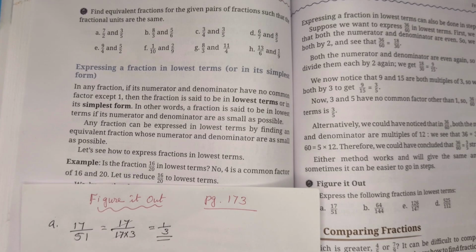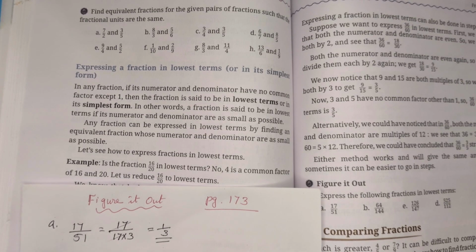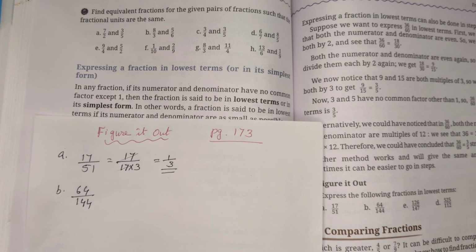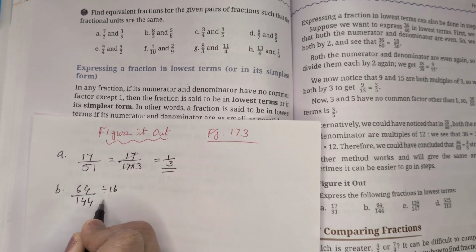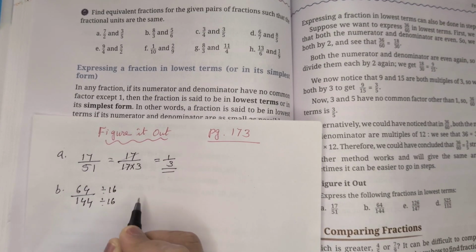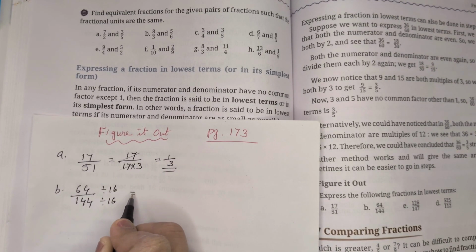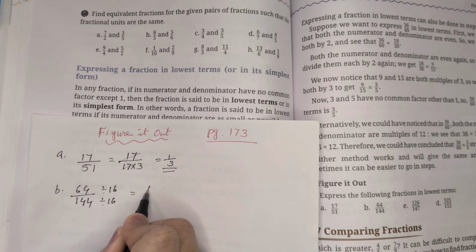Now next number, 64 by 144. So both the numbers are even numbers. So we can divide by 2, divide by 4, we can divide by 8 or divide by 16. So if you are dividing straight by 16, both the numbers, we will get here 4 by 9.